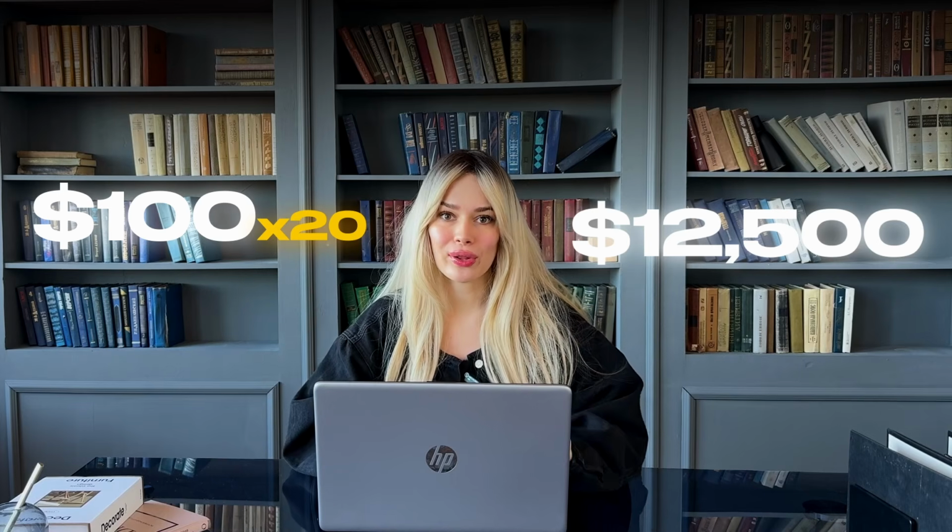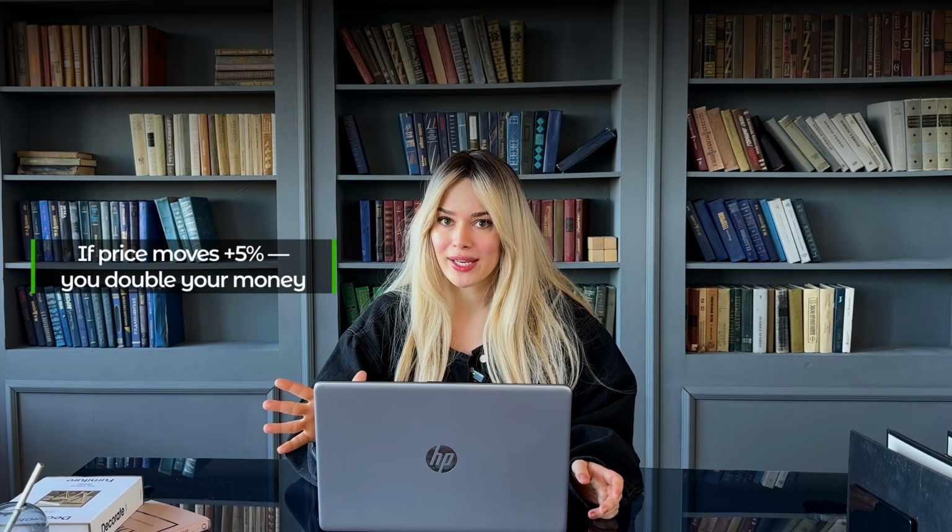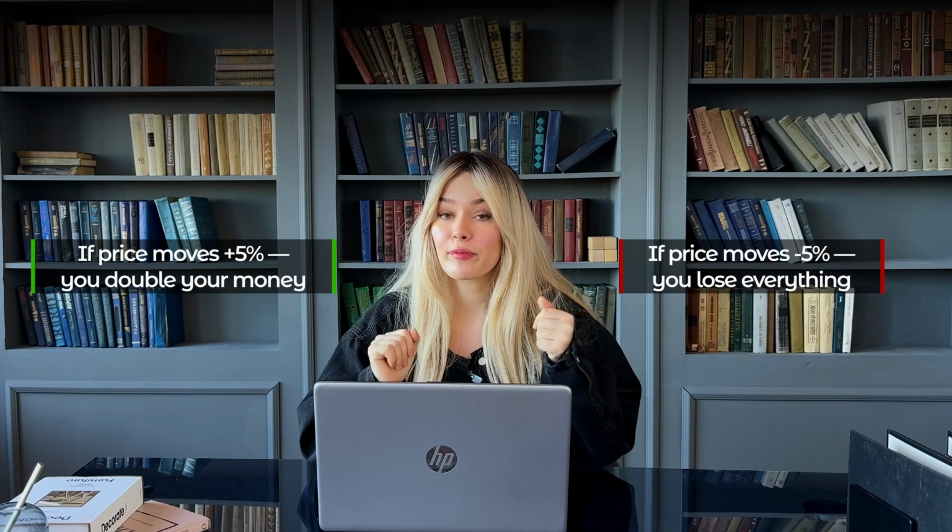Let me explain leverage quickly. If you have $100 and use 20x leverage, you're trading with $2,000. Sounds great, right? But here is the reality. If price moves plus 5%, you double your money. If price moves minus 5%, you lose everything. And actually, you get liquidated even earlier.